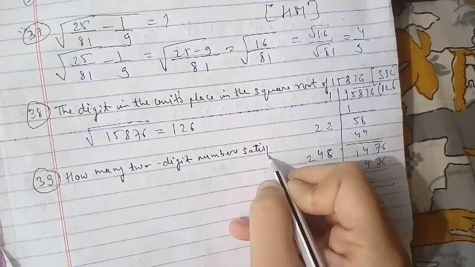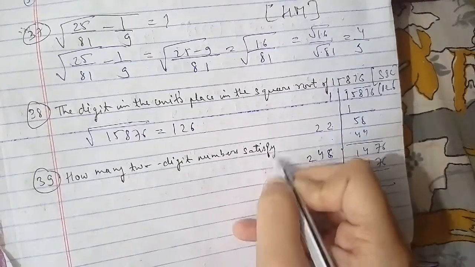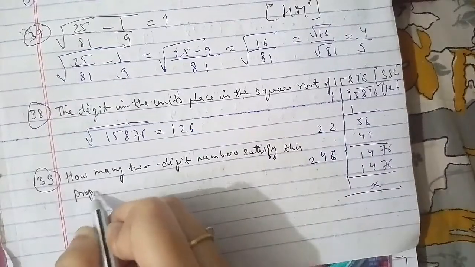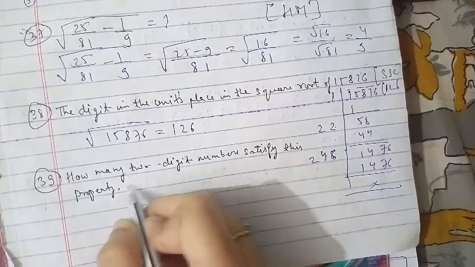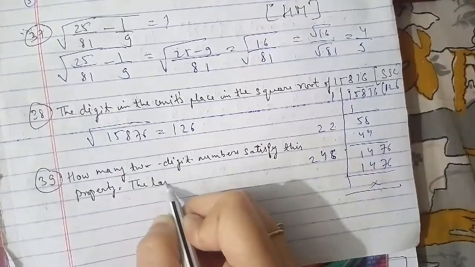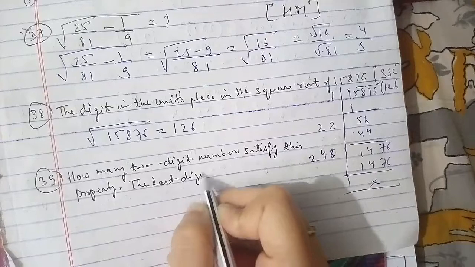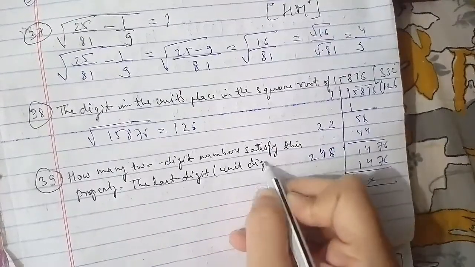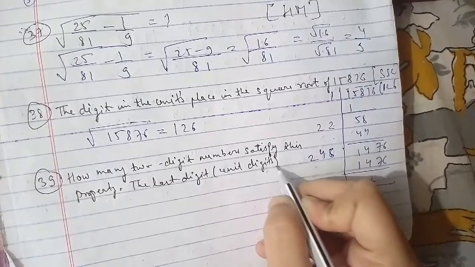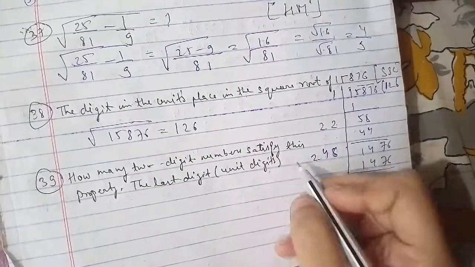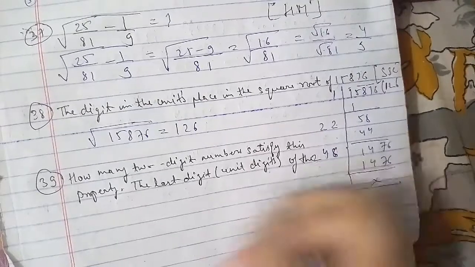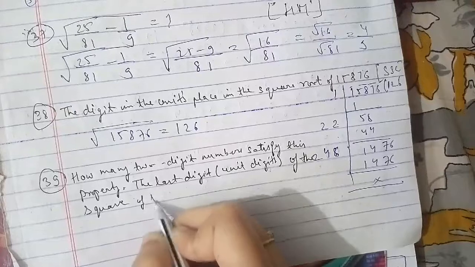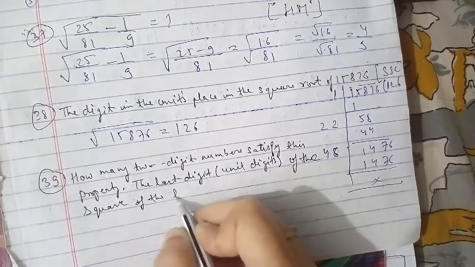The last digit, which is the unit digit, of the square of the two-digit number is 8, that we have to talk about, and which is also an important one here.